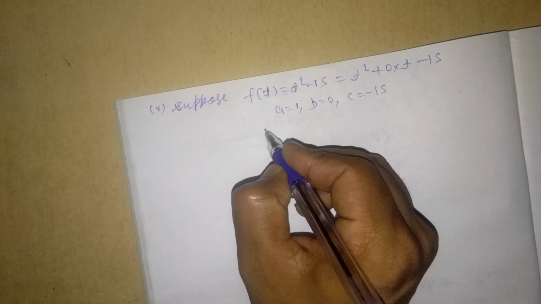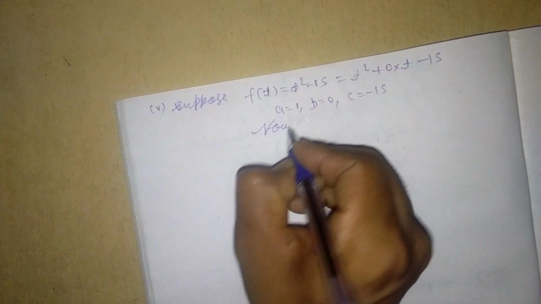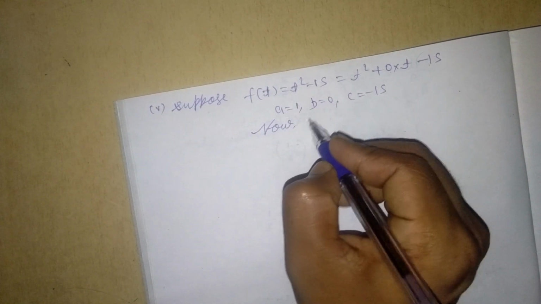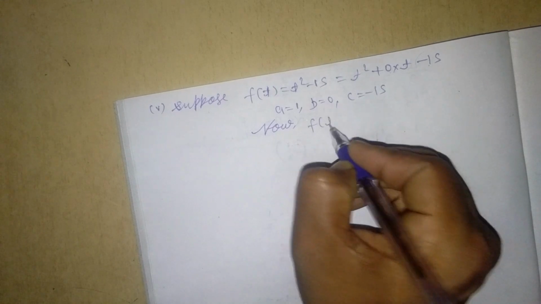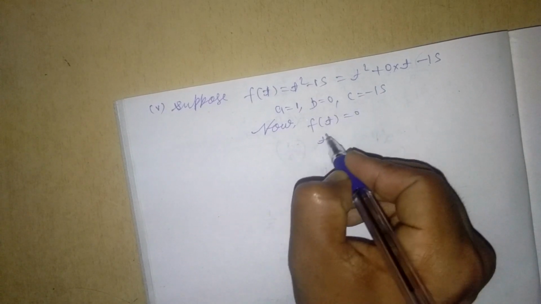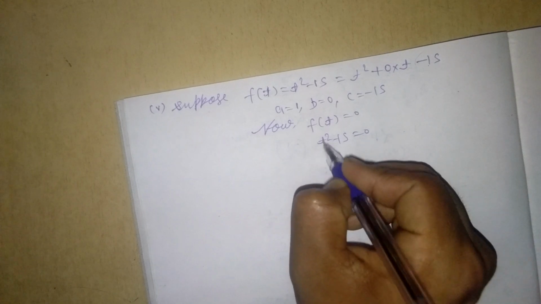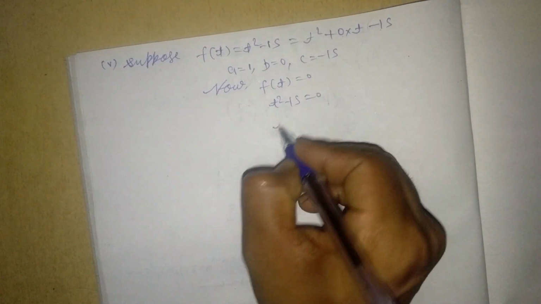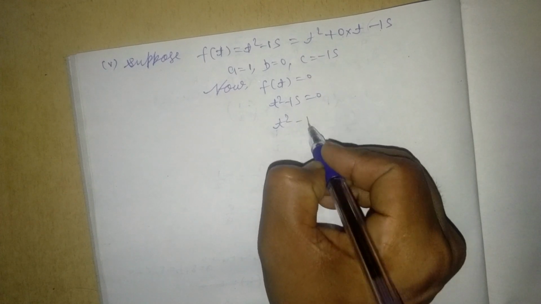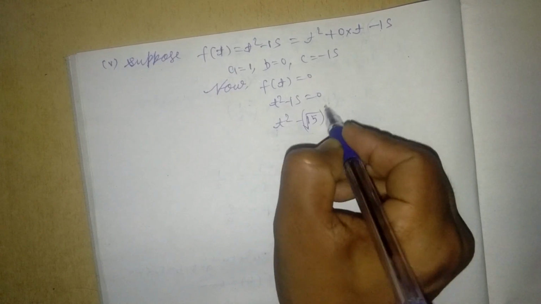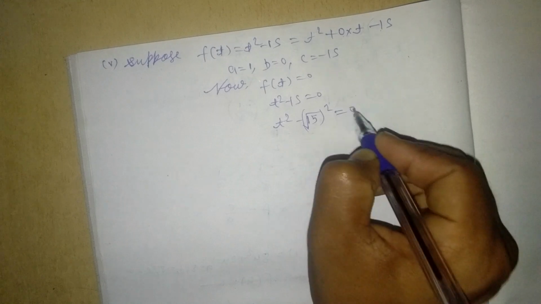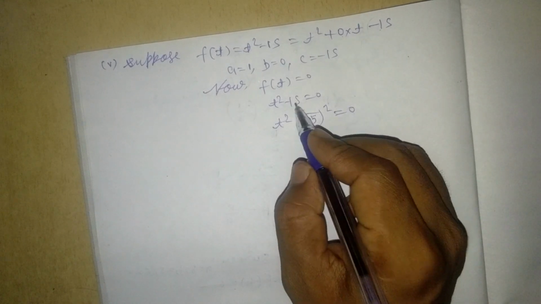So for obtaining zeros of this polynomial, t square minus 15, you will write f(t) is equal to 0, and t square minus 15 is equal to 0. You can write here t square minus under root 15 square, because under root 15 square is equal to 15.